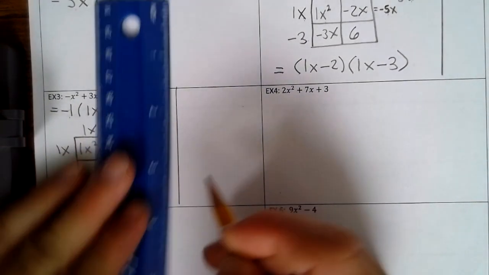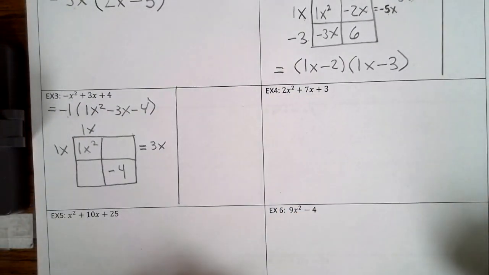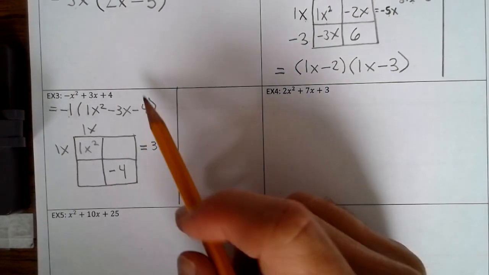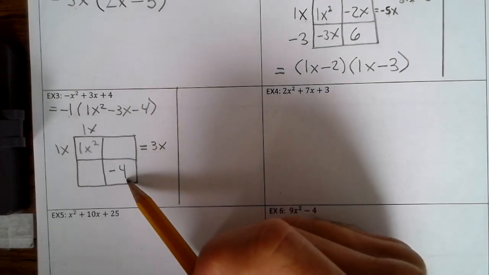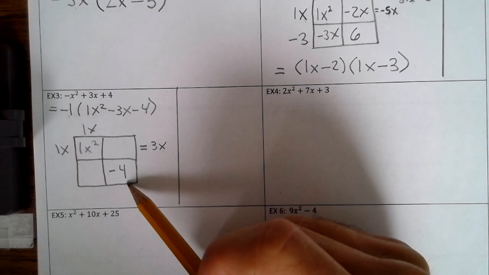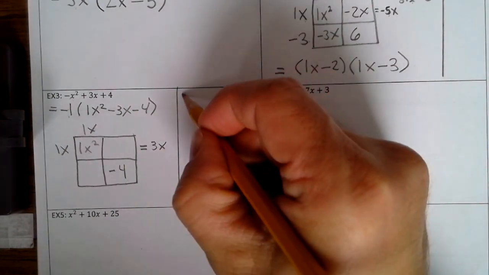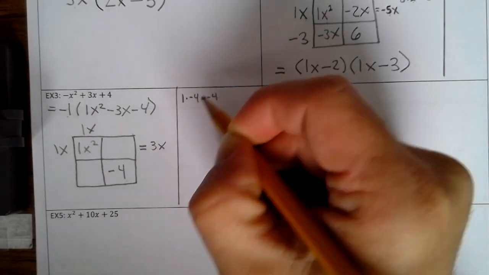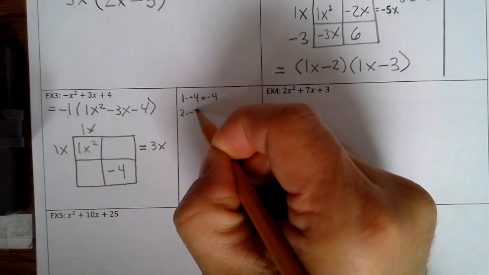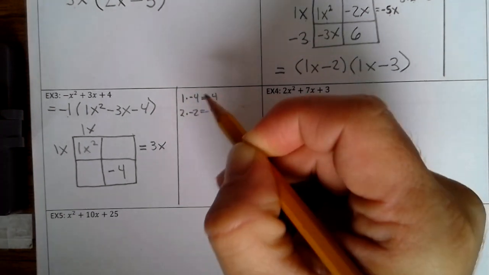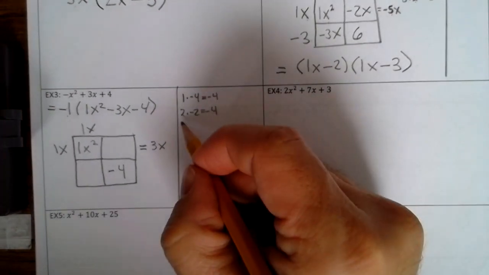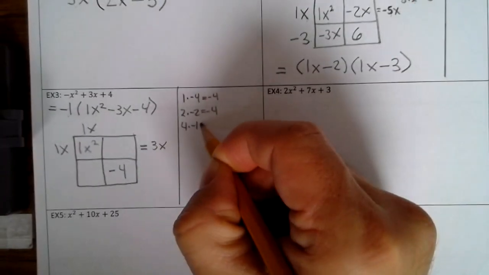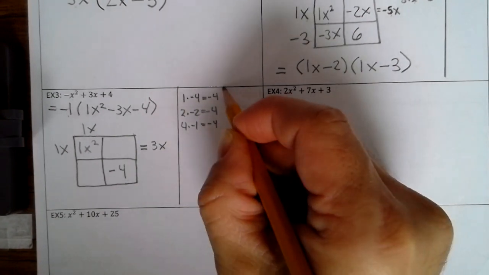So we multiply first. Because the last number is negative, one of the numbers has to be positive, one has to be negative. So 1 times -4 is -4. 2 times -2 is -4. 3 doesn't work. 4 times -1 is -4. Now we need to combine to see if we get 3x.